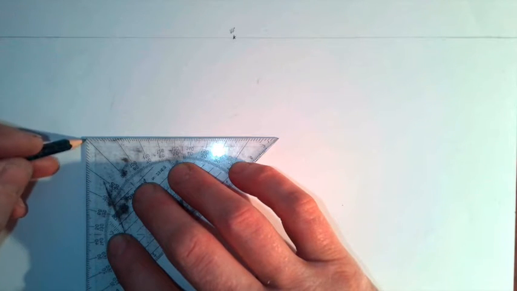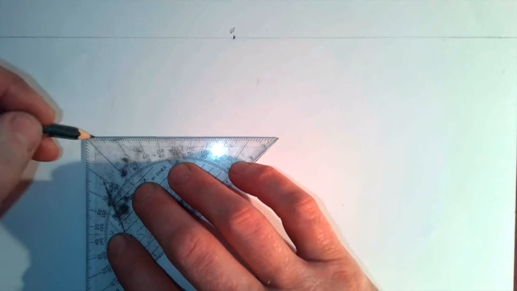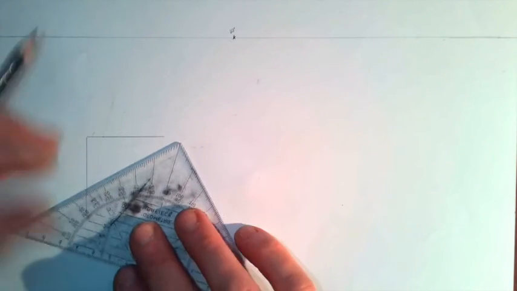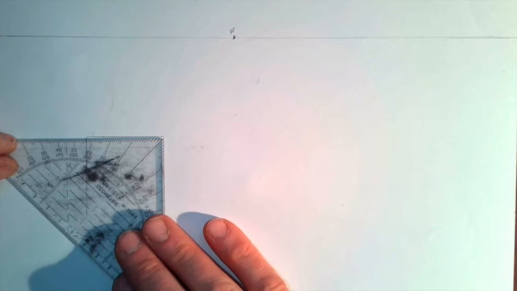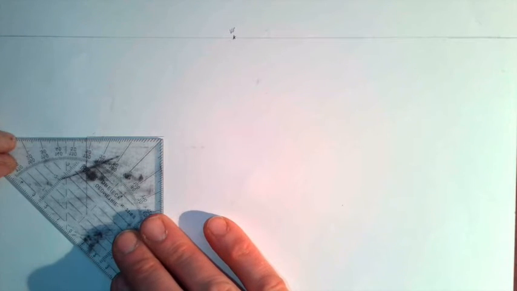So we'll use a square. It would be that square shape. Okay, so I'm just going to do that. And I'm going to carefully line it up there as best I can.